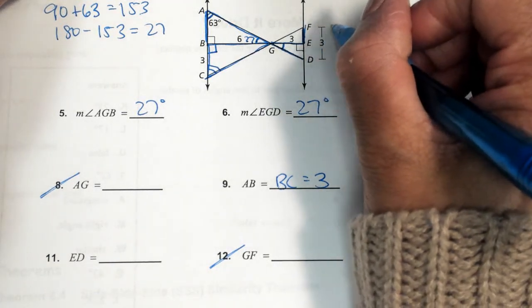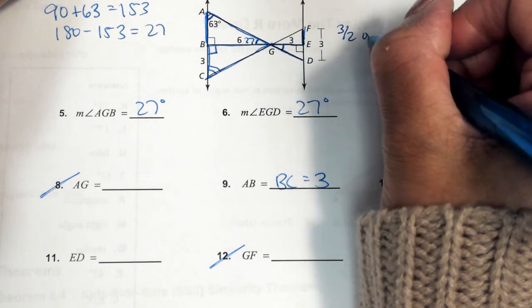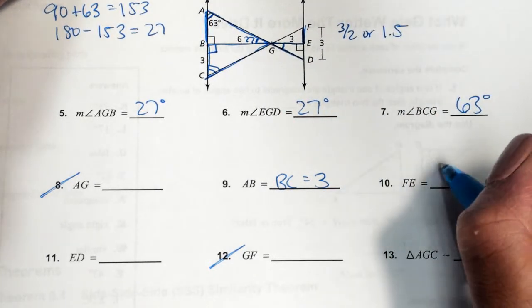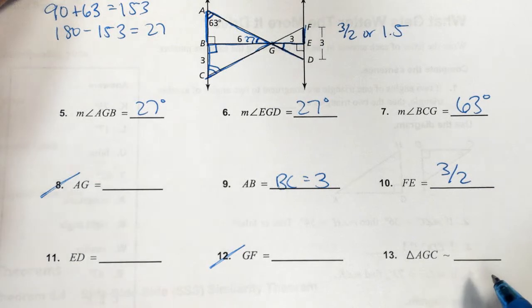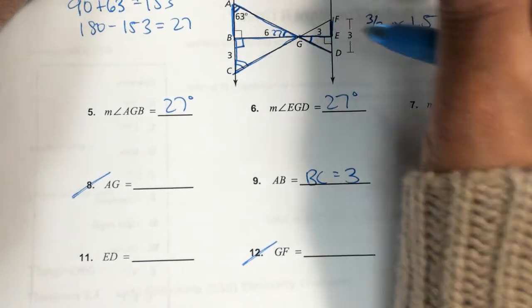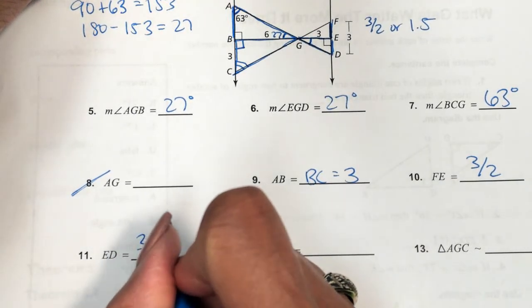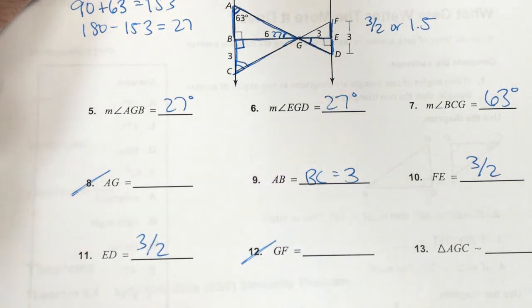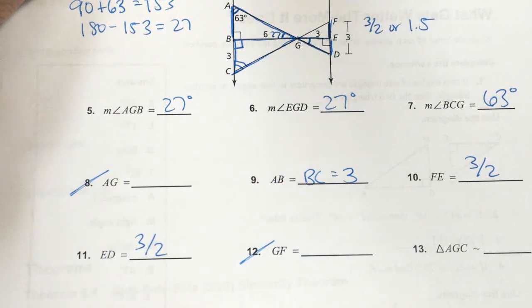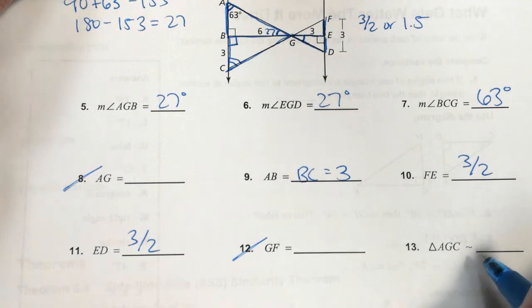So FE is 3 over 2, or you can say 1.5. We have to put it in the calculator that way, but I will accept either answer. Then we're on to ED. ED is just the other half of this part. So that's also 3 over 2.